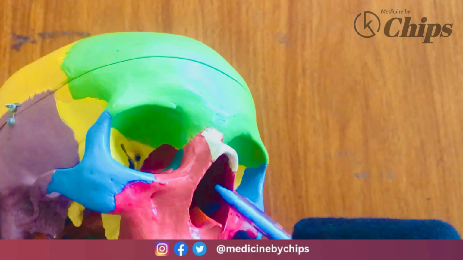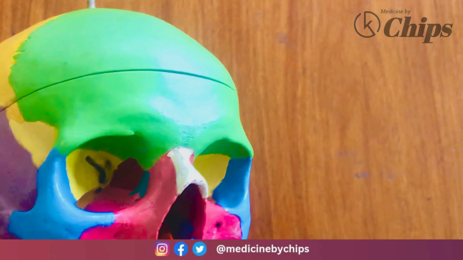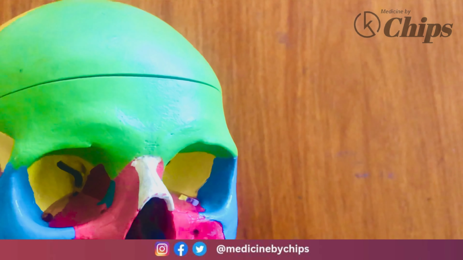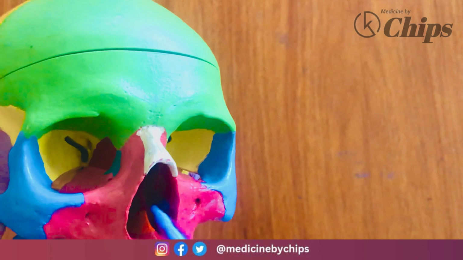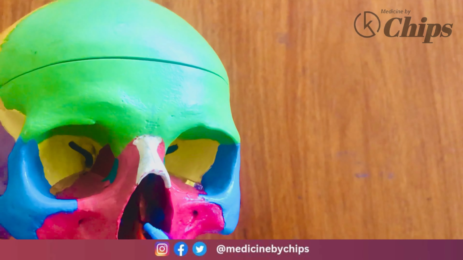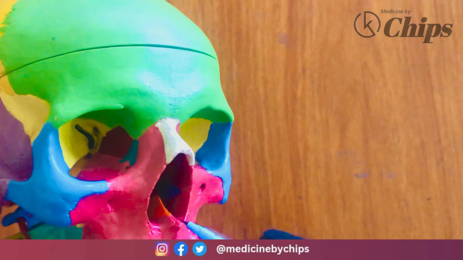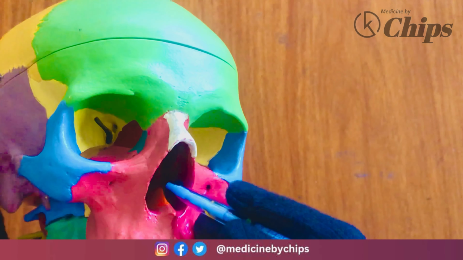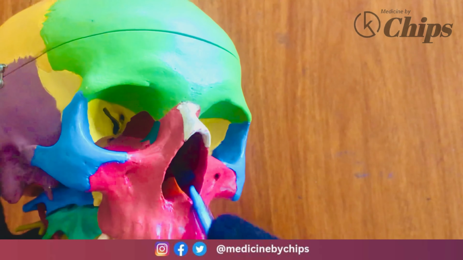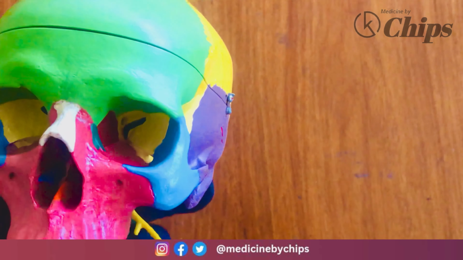Perpendicular plate of ethmoid bone, middle nasal concha, inferior nasal concha, vomer bone, and between these is the nasal cavity. Okay, this is nasal septum. Nasal septum bones कौन सी हैं? Vomer bone, perpendicular plate of the ethmoid bone जो हमें यहाँ नजर आ रही हैं. ठीक है, और कौन के मैंने आपको बताया.